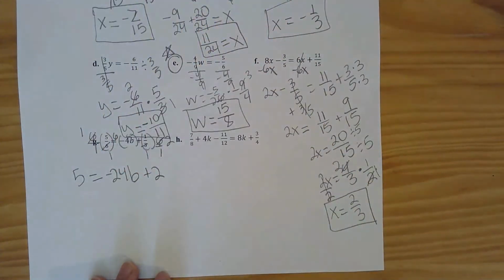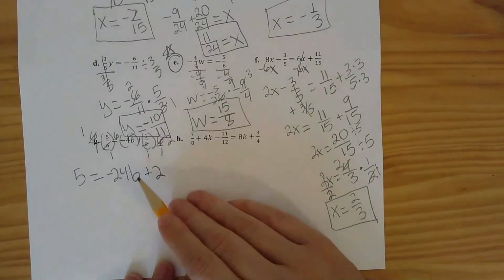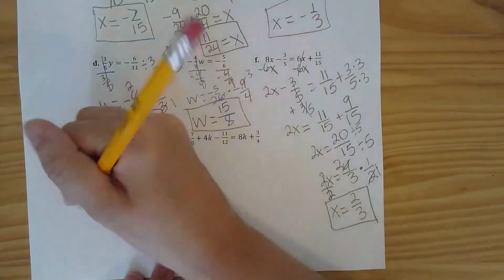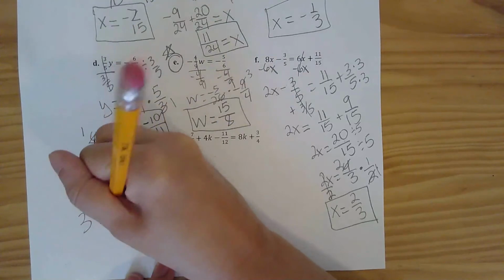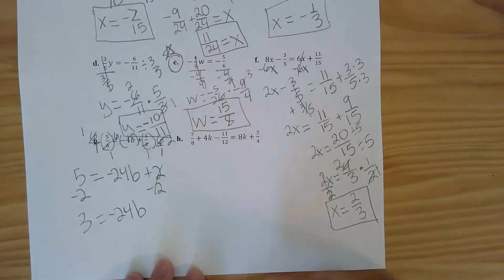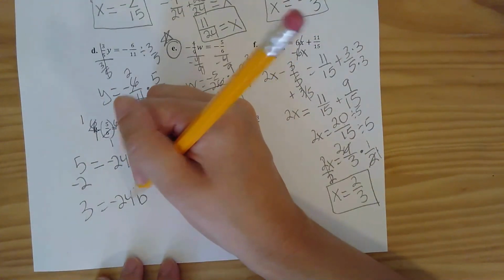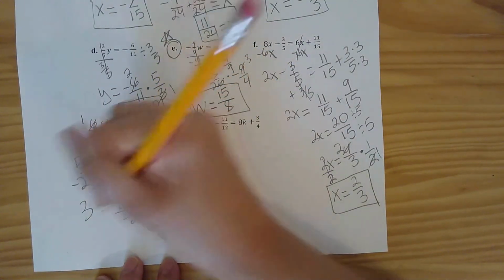And you can see after that first step, I know that first step took a little while and looks a little messy, but afterwards I don't have any fractions anymore, which is really nice. Okay? And then you can just solve it pretty normally like what we've been doing. So if I want to get b by itself, I'll subtract 2 from both sides, and I'll get 3 equals negative 24b. And then to get b all the way by itself, I'll divide by negative 24 on both sides.